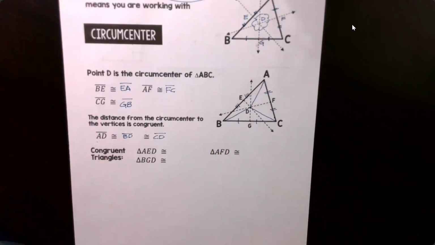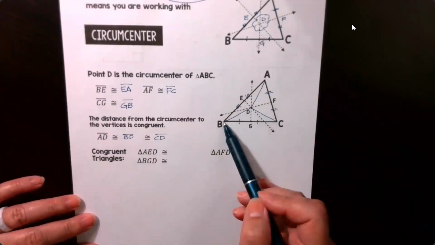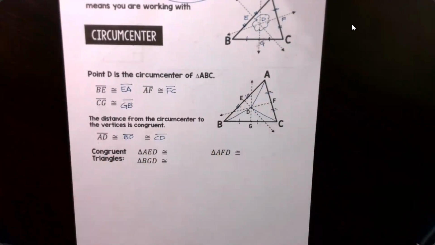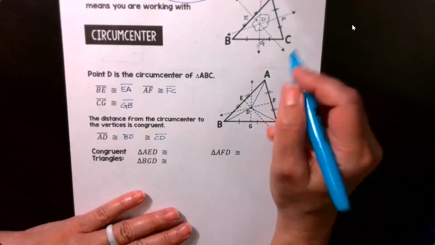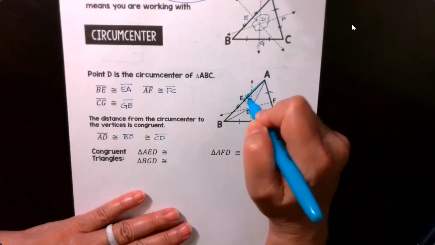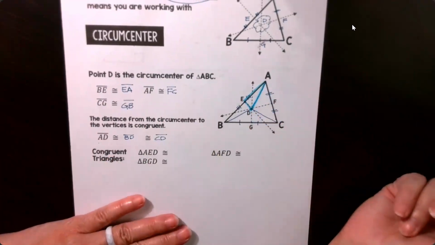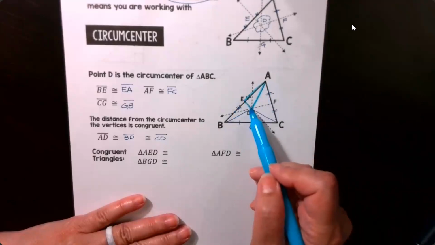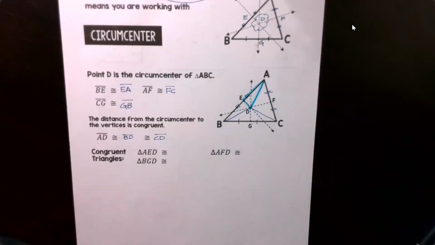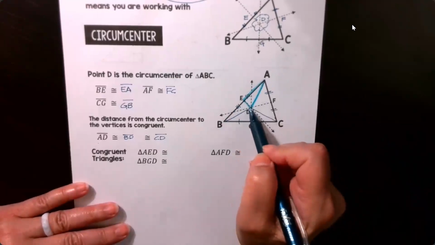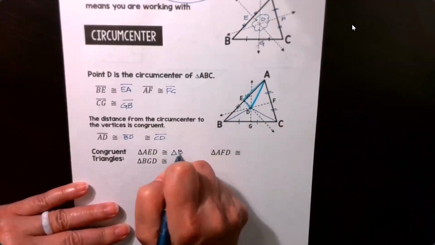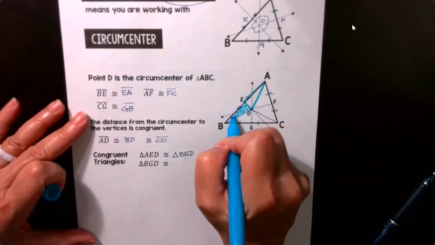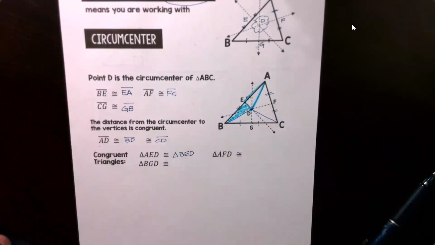Now, not only do you have the distance from the circumcenter to the vertices being congruent, you also have formed congruent triangles. So if we look at the following triangle, AED, there's triangle AED. These two sides are the same length. AD and BD are the same length. So triangle AED is congruent to triangle BED. Those two are congruent.